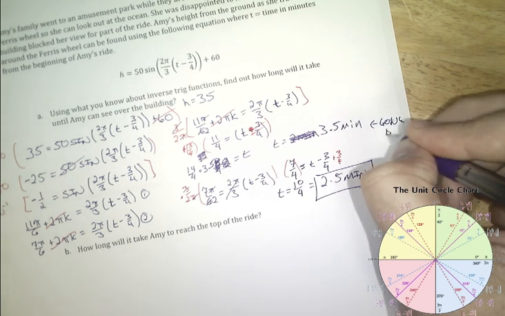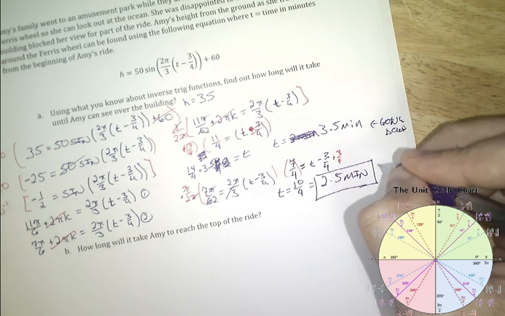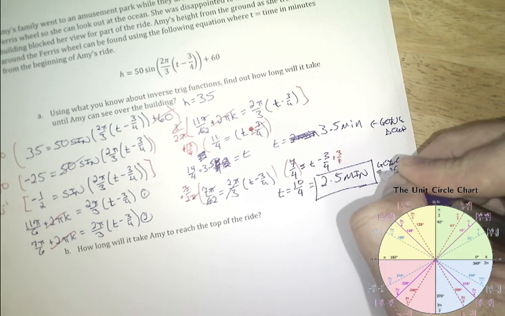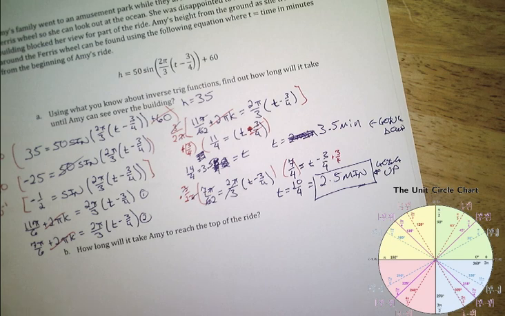And then at 3.5 minutes, she'll be going down. This one is going up, and that's the one we want, the one where she's going up. And then how long will it take Amy to reach the top of the ride? So first we need to figure out, how tall is the ride? What is the maximum of the ride?